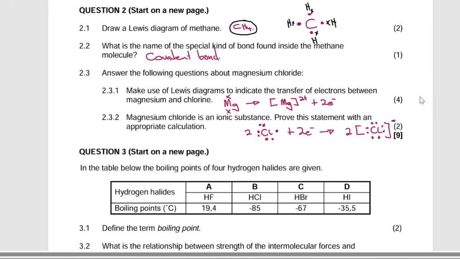Here, magnesium chloride is an ionic substance. So we're told this is an ionic substance. Prove the statement with an appropriate calculation. In terms of this, we are supposed to look at the electronegativity values of chlorine. So if we're going to say EN for chlorine, EN Cl, then let's go to our data sheet to see what the electronegativity value for chlorine is.